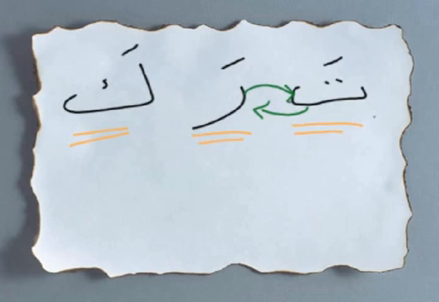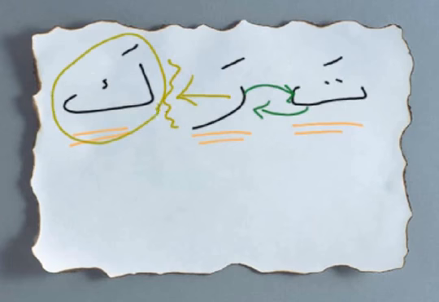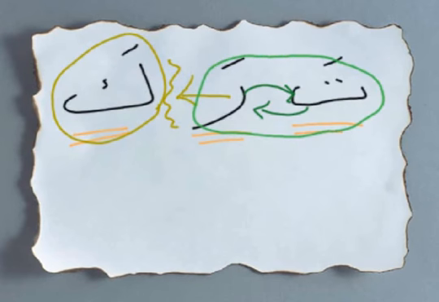So we've got here, the ta does extend the invitation to the ra. The ra does not extend the invitation to the letter in front of it, which in this case is Mr. Kaf. Again, that Kaf's got to be feeling pretty sad because he gets no invitations these days. The ta and the ra do mix and come together.